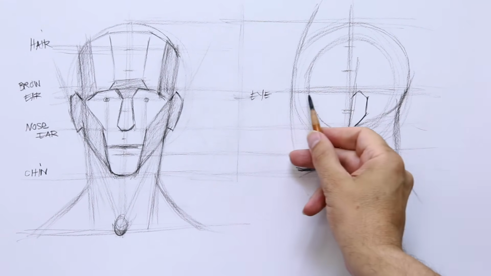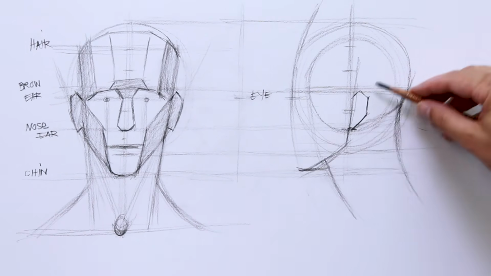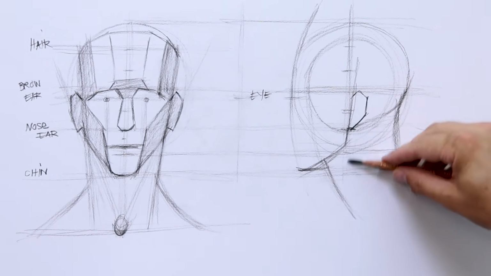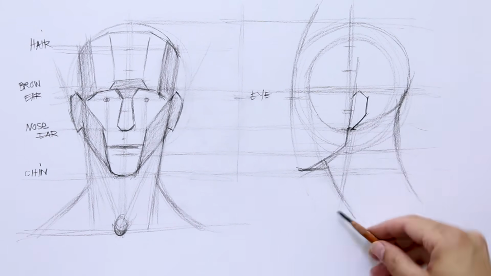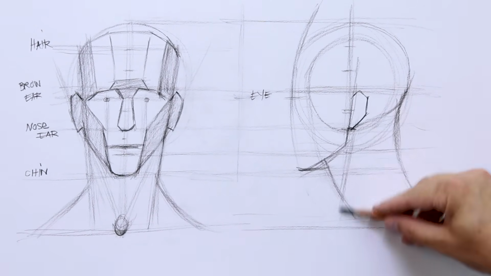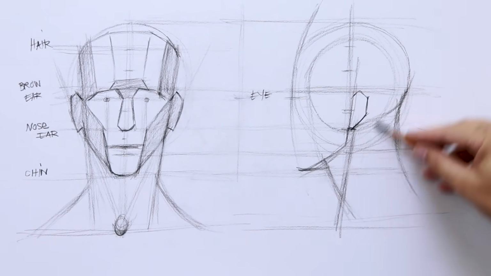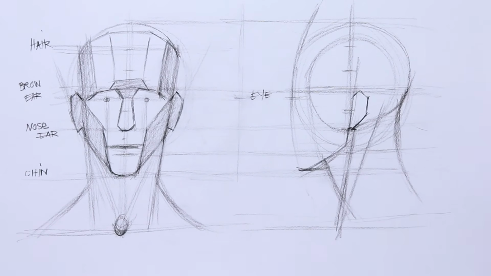So the eye line is, the eye's about here. We're just going to go ahead and add that muscle that connects the skull to the sternum. Just a big long triangle.